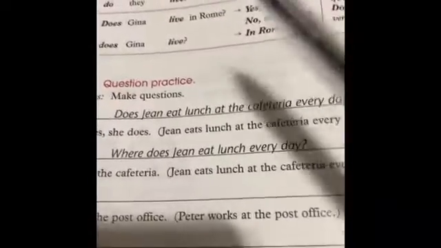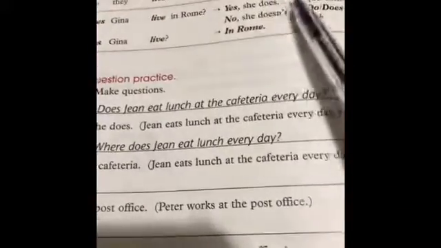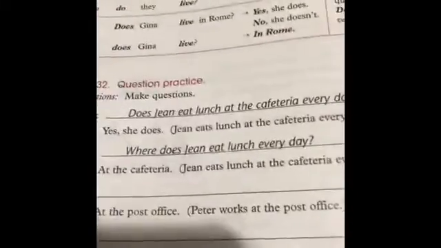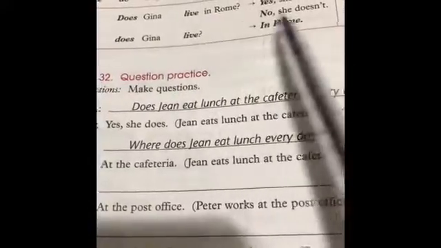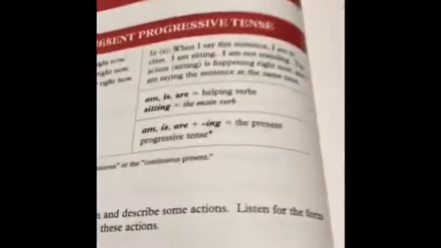They live in Miami. Does Gina live in Rome? Yes she does. No she doesn't. But where does Gina live? She lives in Rome.